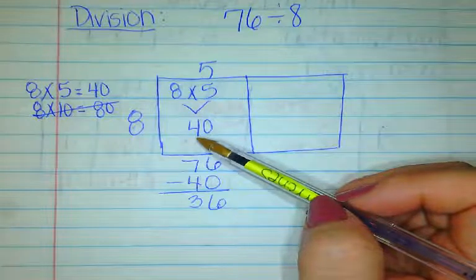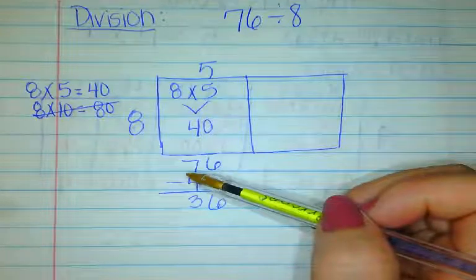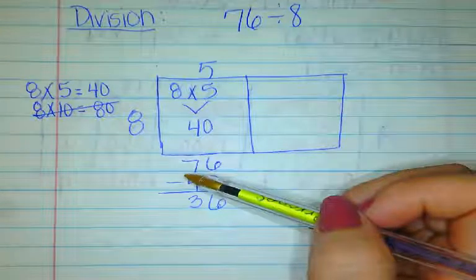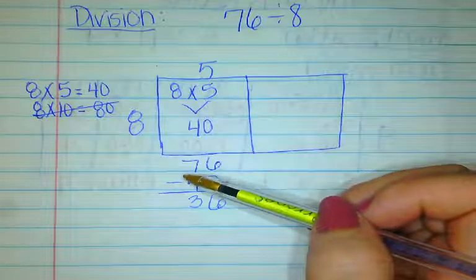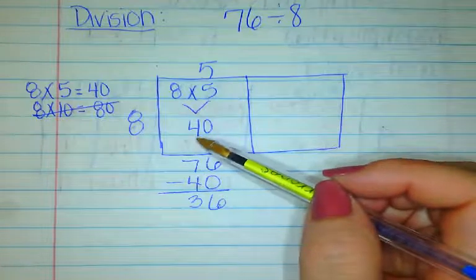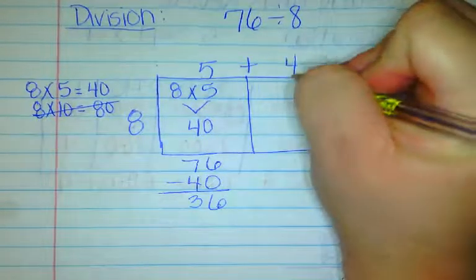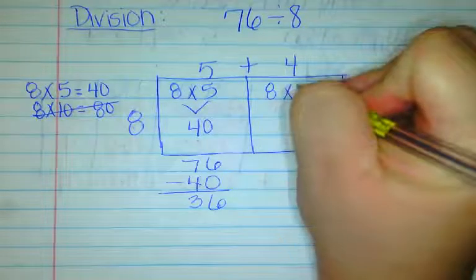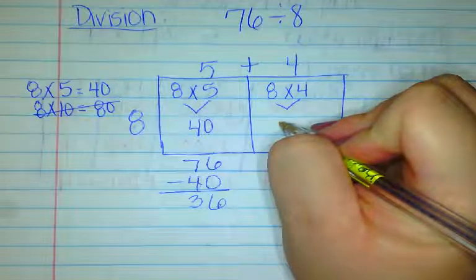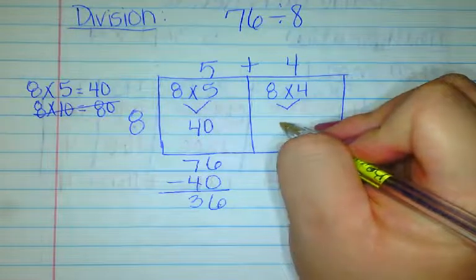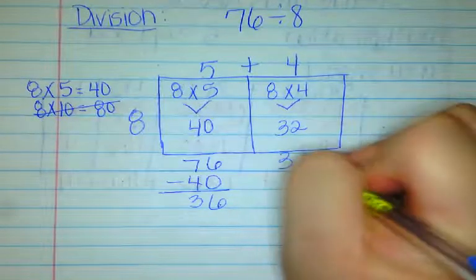8 times 4. Okay, what's 8 times 4? 32. So is 32 close? Yes. So then I'm going to do plus and I'm going to do 4 here. 8 times 4 gives me 32. So I'm going to do 36 minus 32.